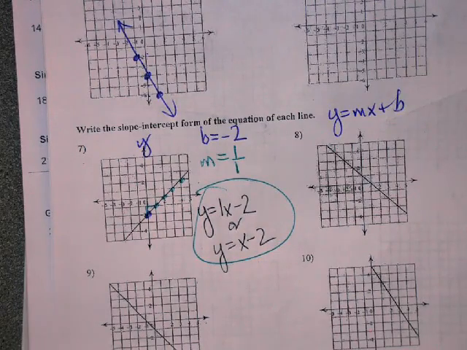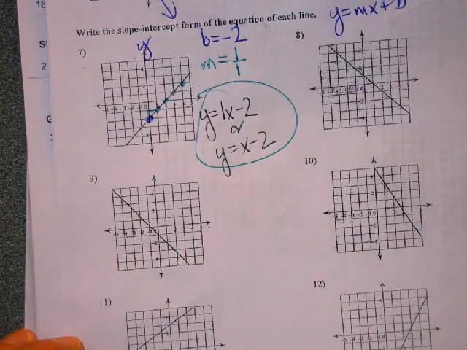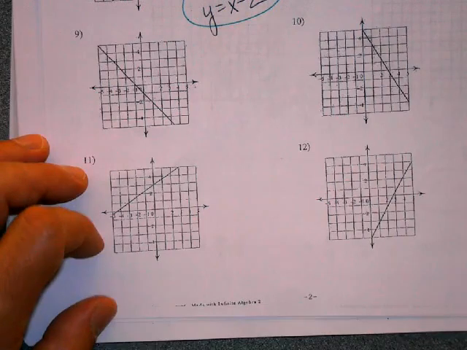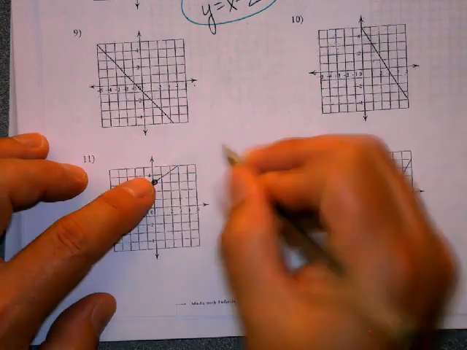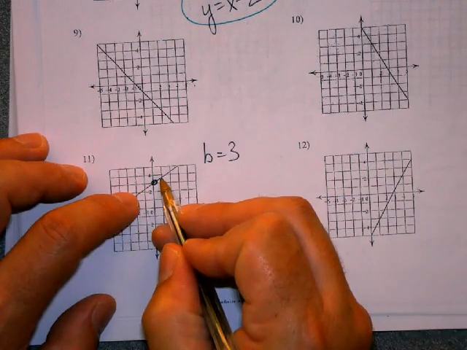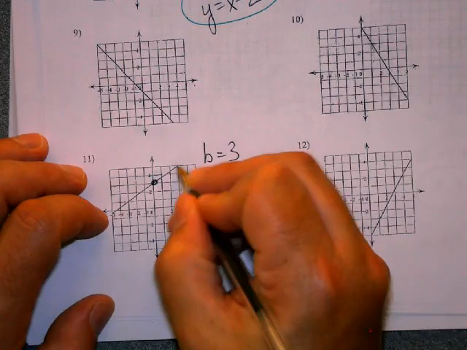Let's see how this works. Now, that doesn't mean that every single time you're going to get points that go directly 1 over 1. So let's play with another one. Okay, so there's a y-intercept of 3, but that's not going through a crosshair. That's not. This one I think is, but let's keep looking and see if we can find another one somewhere.